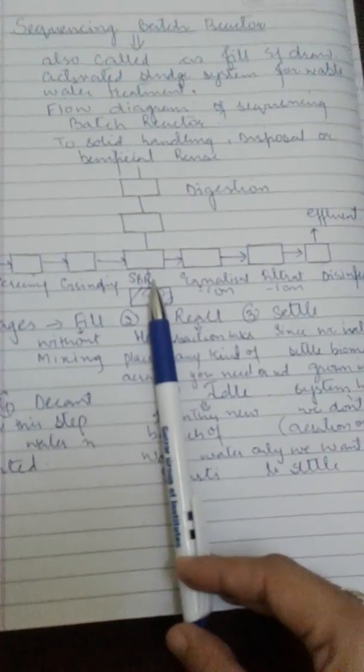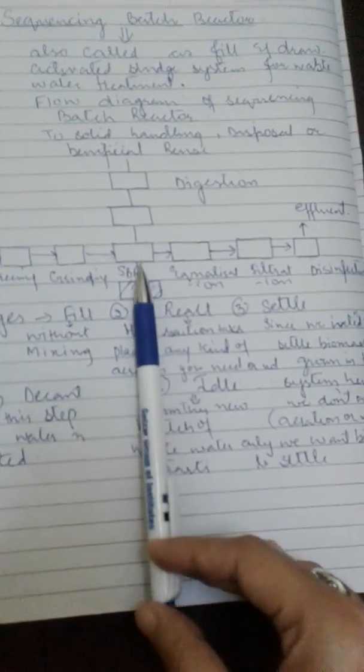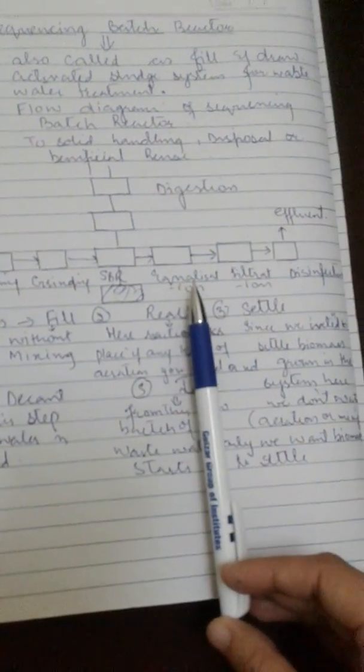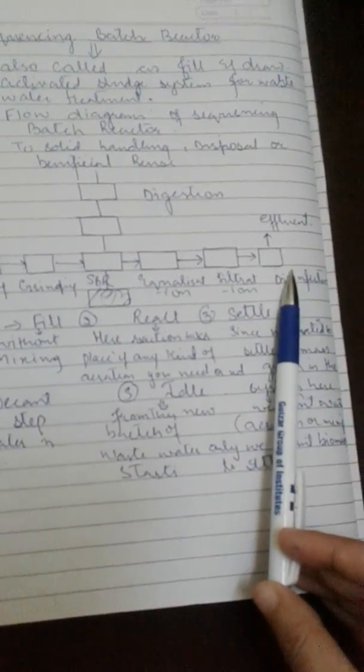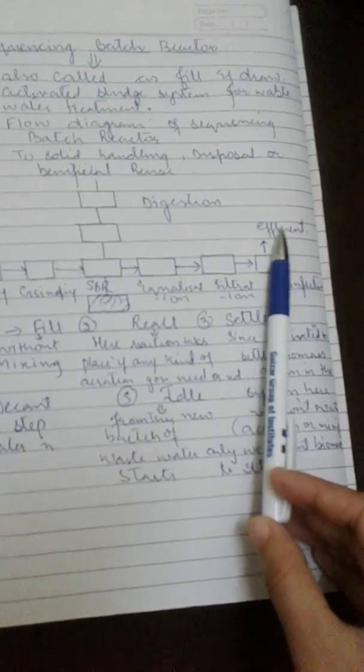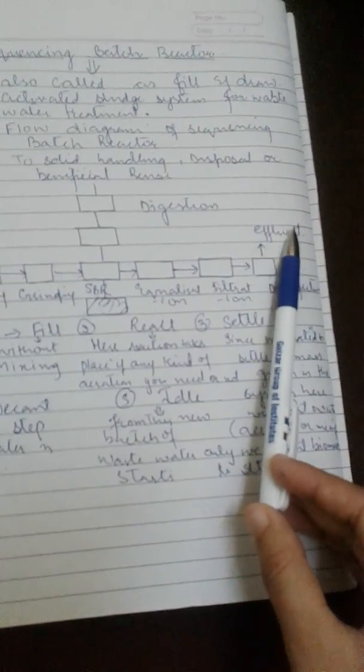Then comes your sequencing batch reactor. Here my process starts: your equalization, your filtration, then your disinfection, and then whatever effluent is coming, I will receive it here.